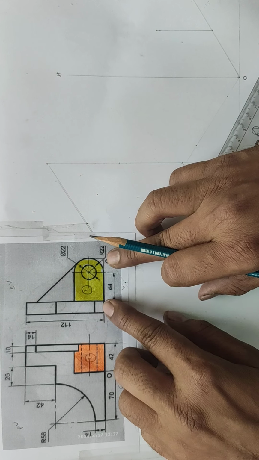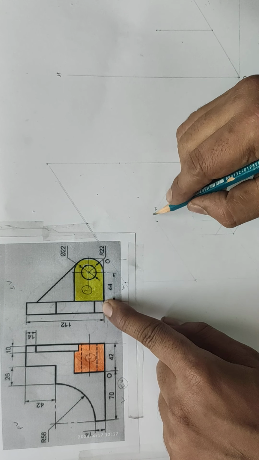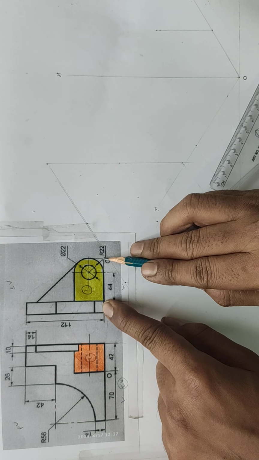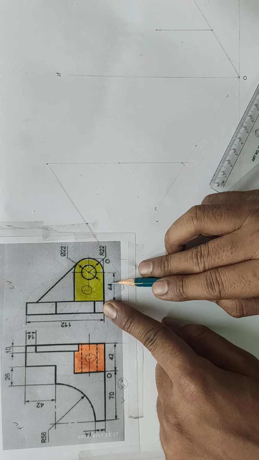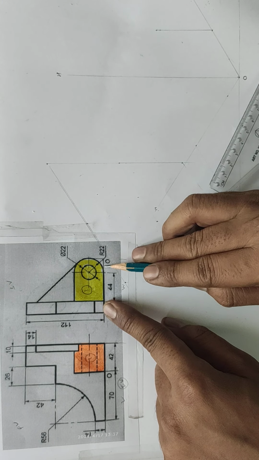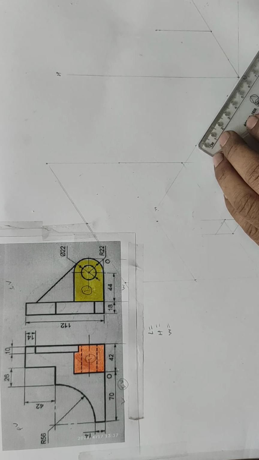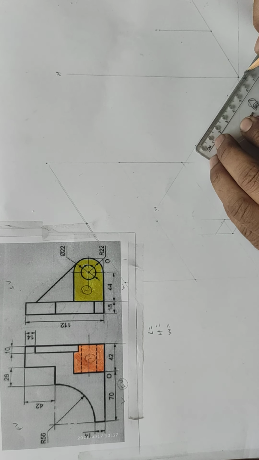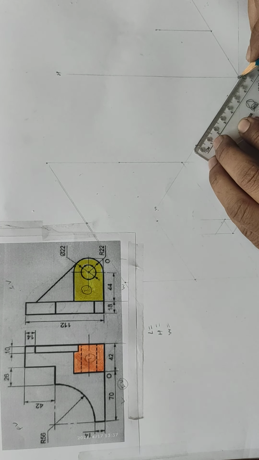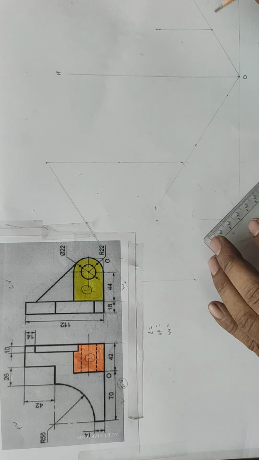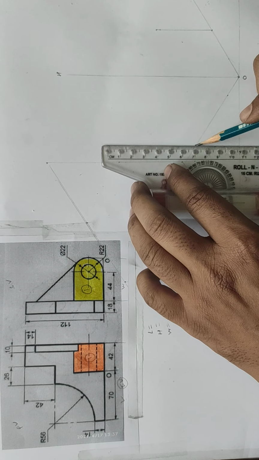Then the total width of the object. On the width side, from origin take the width 44 plus 22, the outer radius, 66. Mark the point exactly at 66 mm. Then we can draw the vertical line.